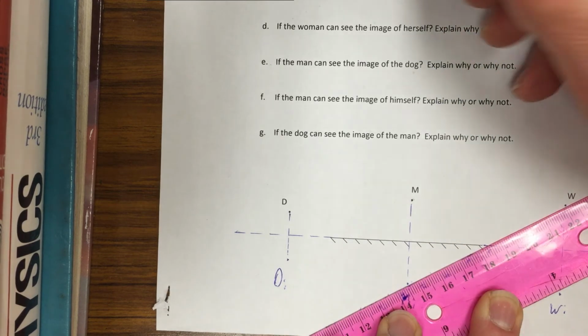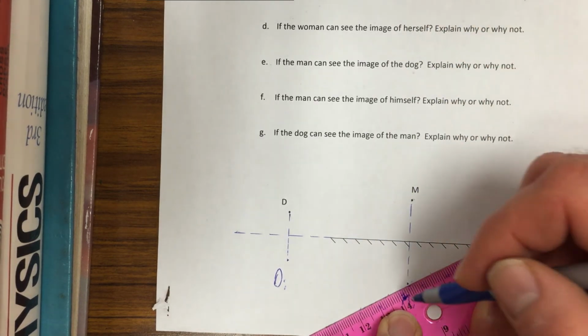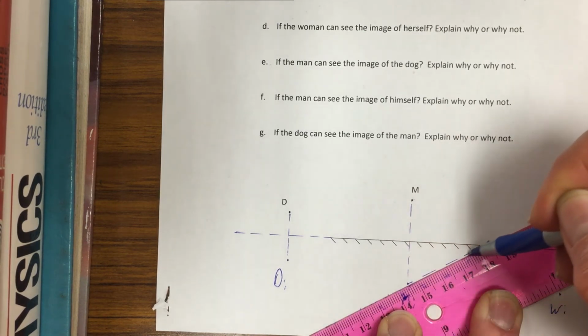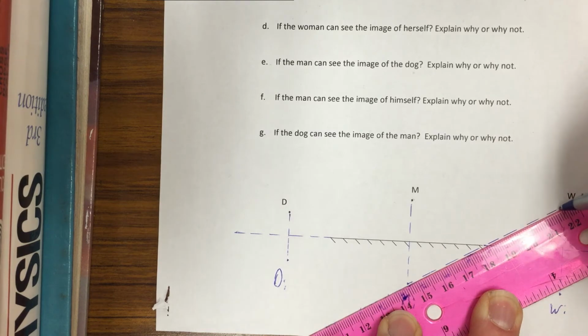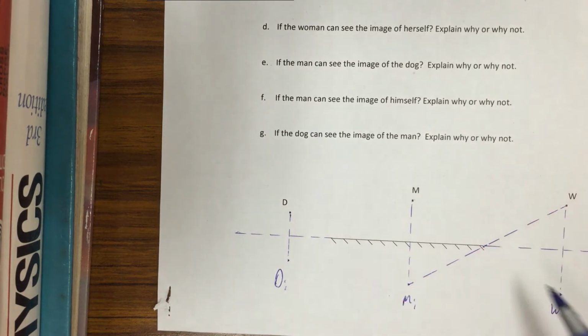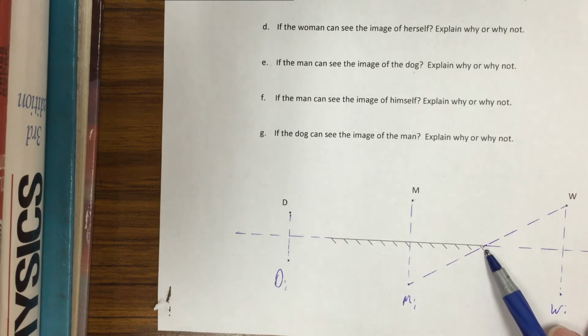Answer for B is no, and I can certainly draw this image in here, but I'm going to draw it all dashed. Now, I see some interesting looks in there, but I'm seeing a clear miss of my mirror here.